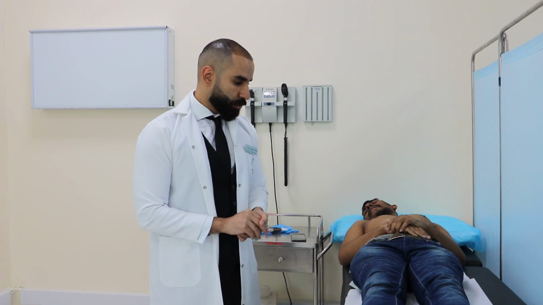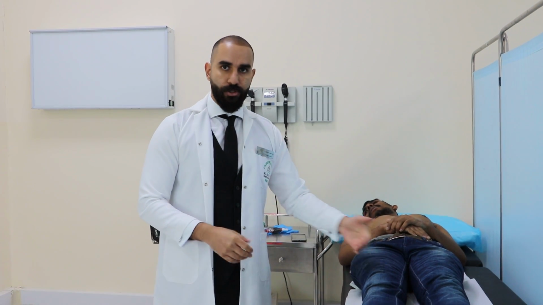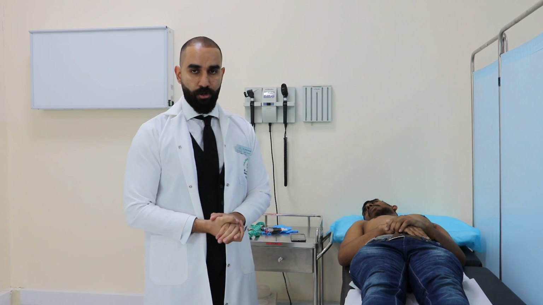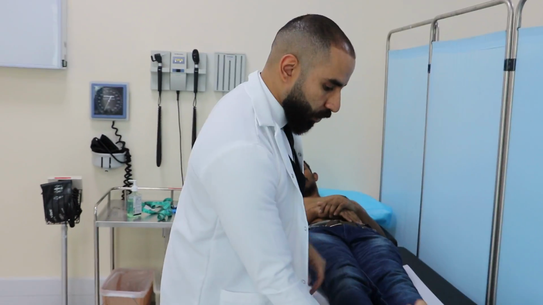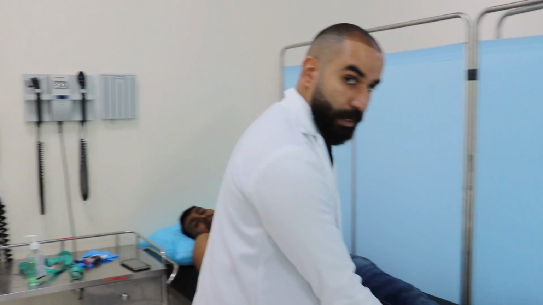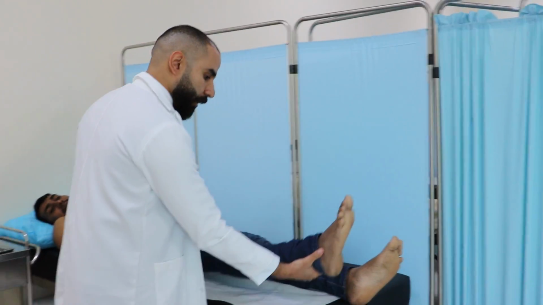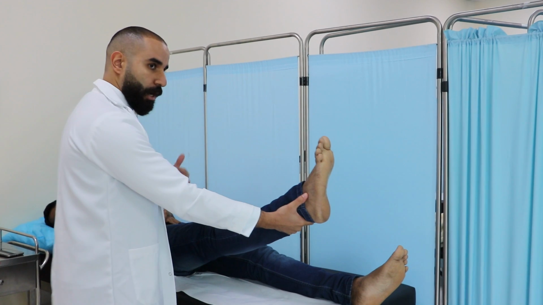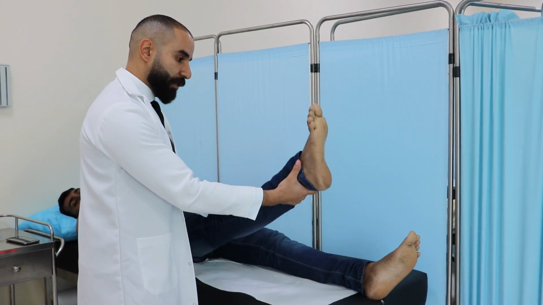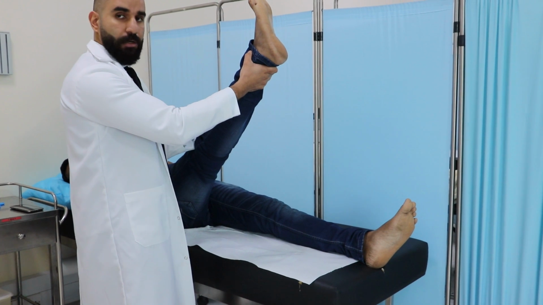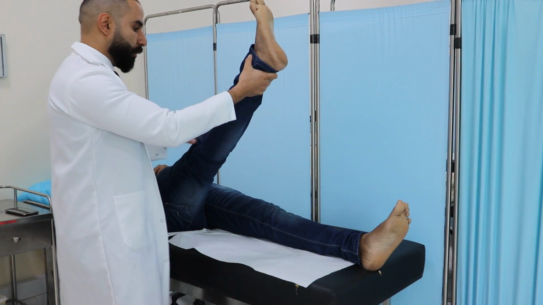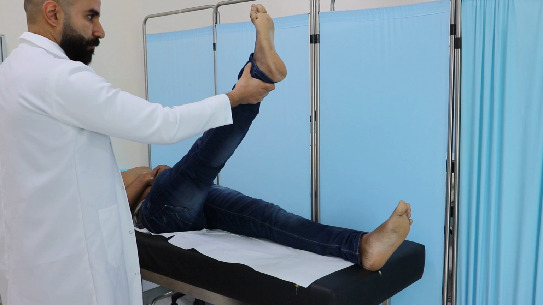The sciatic nerve passes on the posterior side of the posterior compartment of the thigh. So what I'm going to do is hold one leg from the ankle, and I will relax. I will elevate it for the patient above the level of 45 degrees. And of course, I look at the patient's face.